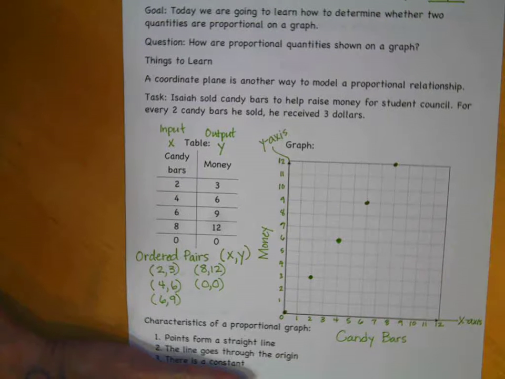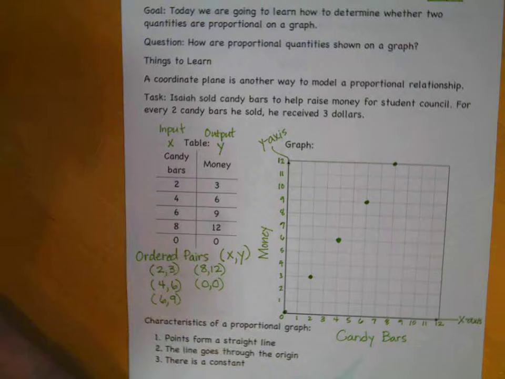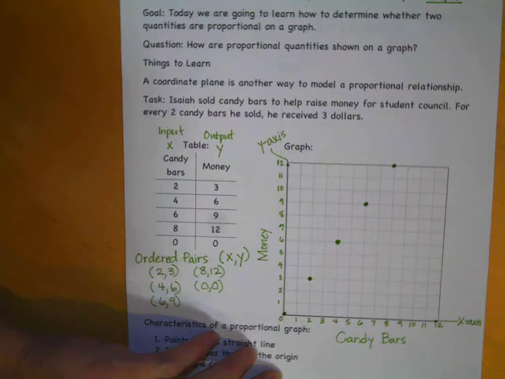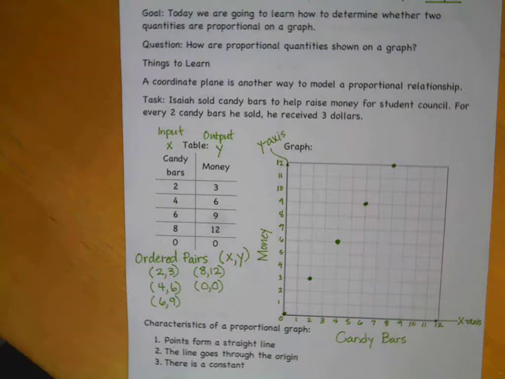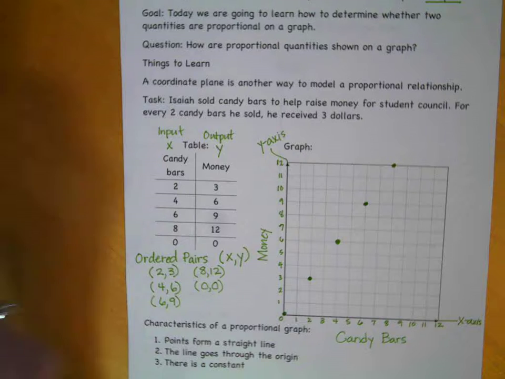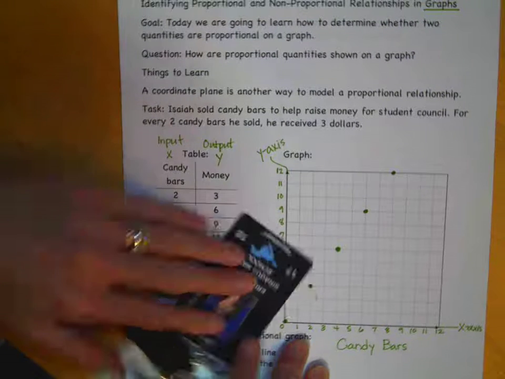All right. Now, here is the most important part, kiddos. You have to remember that when we're using graphs to determine if it's a proportional relationship, the way we know that it is a proportional relationship or not is if it has a straight line. And looking at this, it looks pretty straight, but we're actually going to test it. And I'm going to use my ID. So hold on, let me grab my ID because it makes a perfect little ruler.